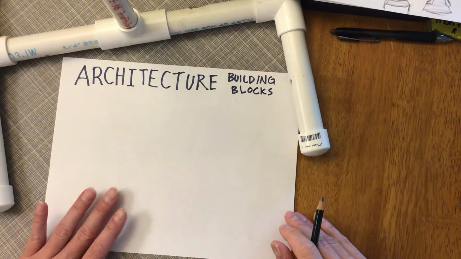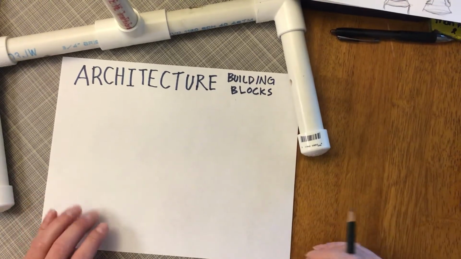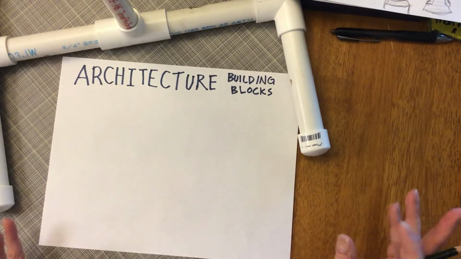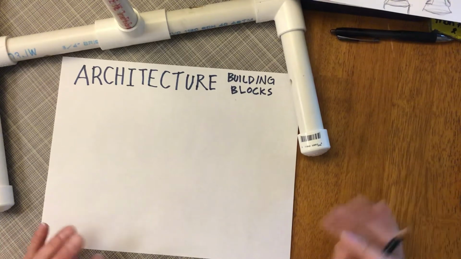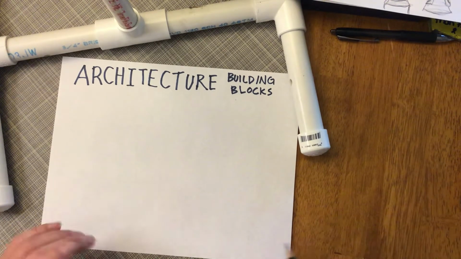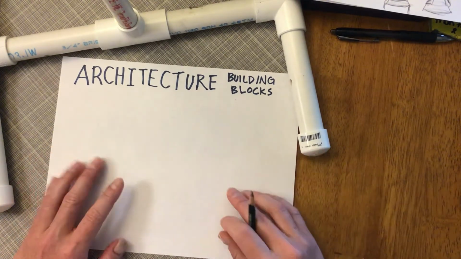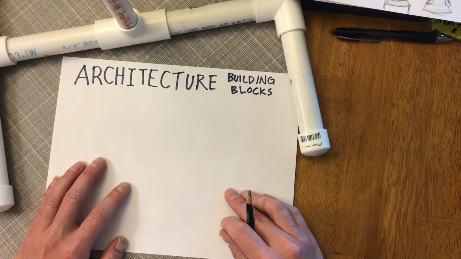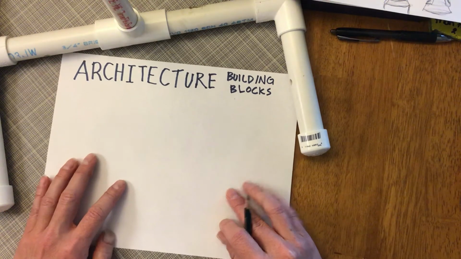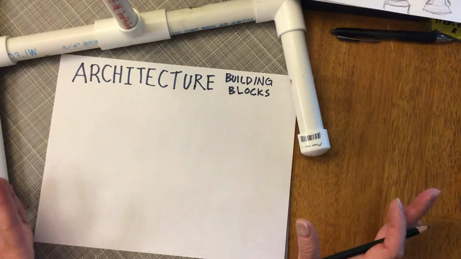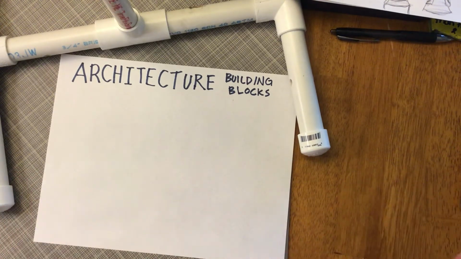This should be review for most of you. If you're not familiar with how to draw 3D forms, please stop the video as needed. I'm going to go through them kind of quickly because the objective is to get you drawing and creating your own architectural structures.